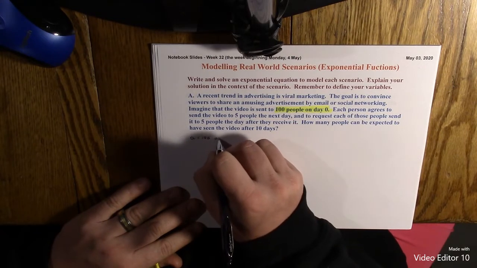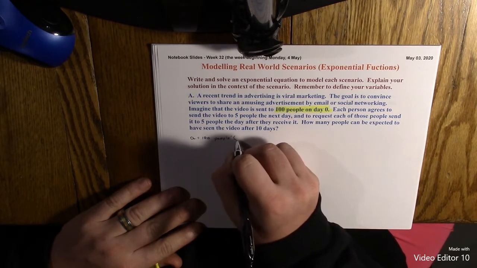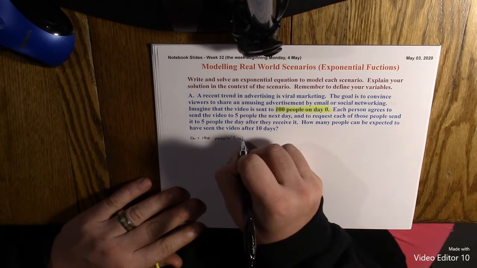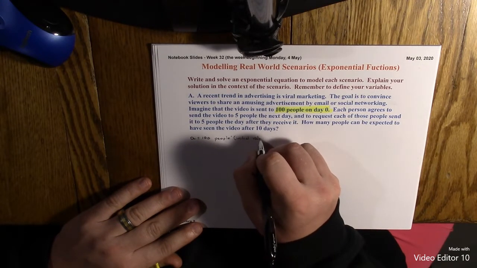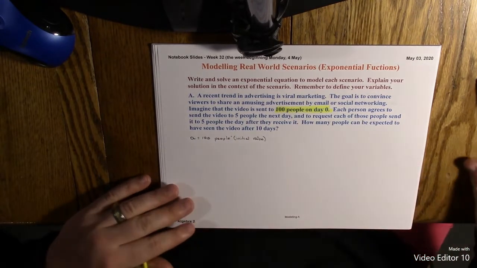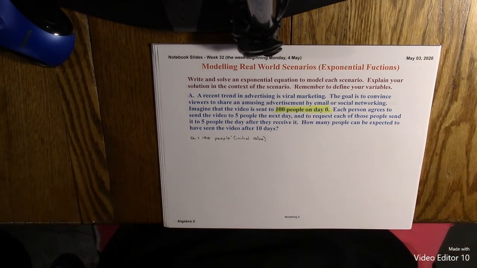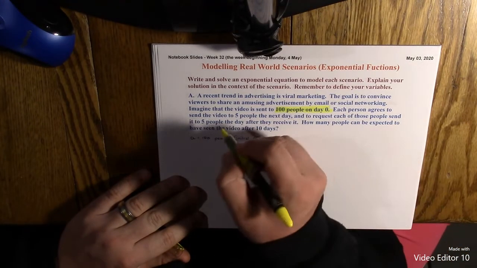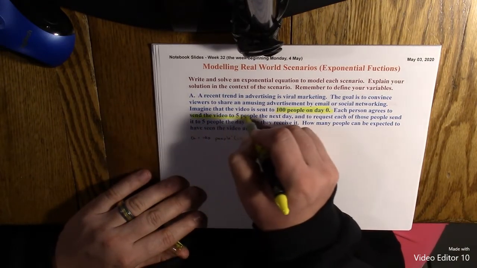people. That is our initial value. We know that each day, this 100 people on that first day is expected to send the video to 5 people.